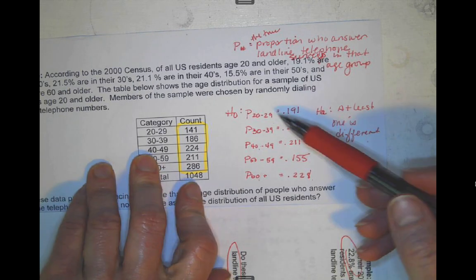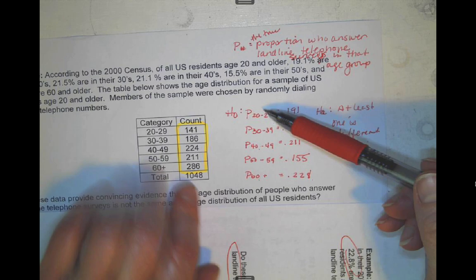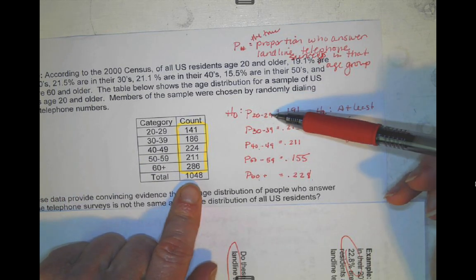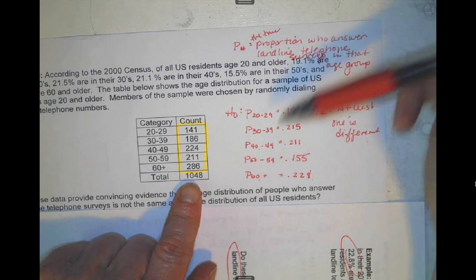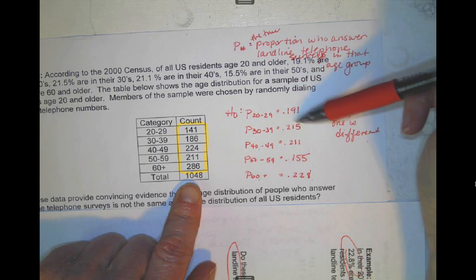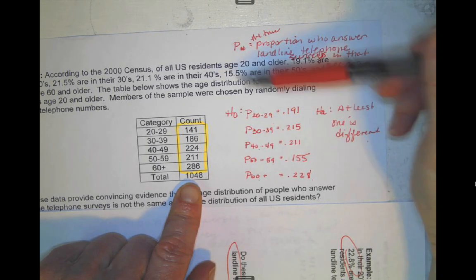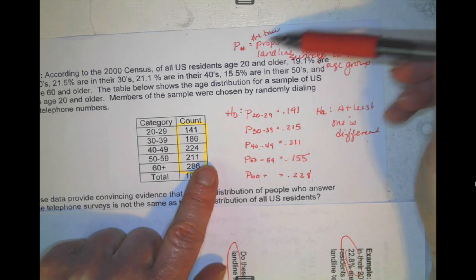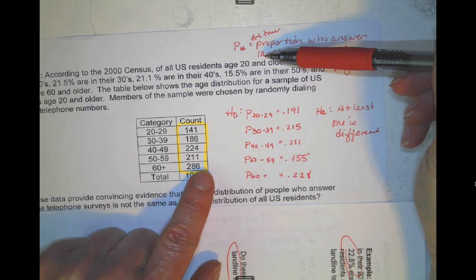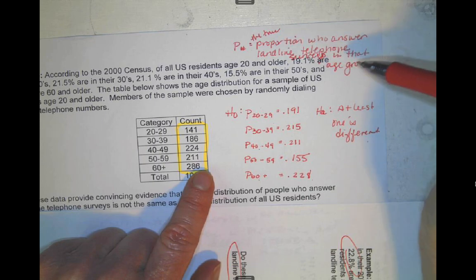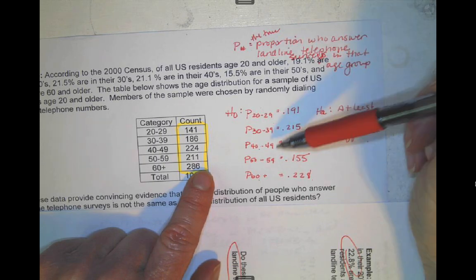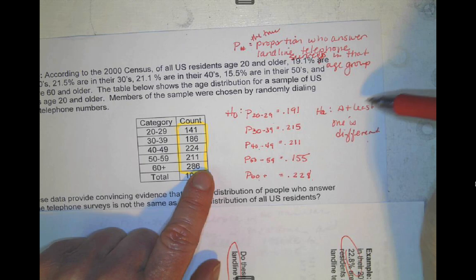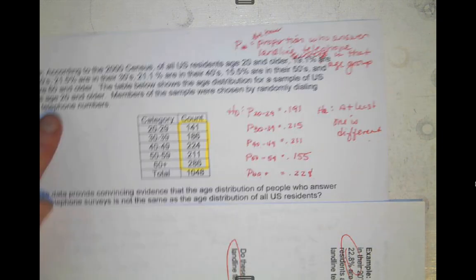There are 2 ways that you could write out that H0 and HA. So one way you can do it is like this. You could say the proportion of 20 to 29-year-olds is supposed to be that value, 30 to 39-year-olds, that value, 40 to 49-year-olds, that value, and so on. And then up here I'm just defining p, and then that number, is the true proportion who answer the landline telephone survey in that age group. And my HA says at least one is different.